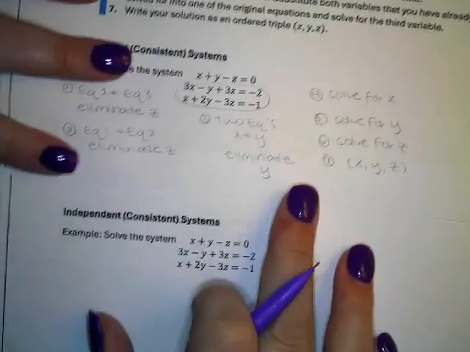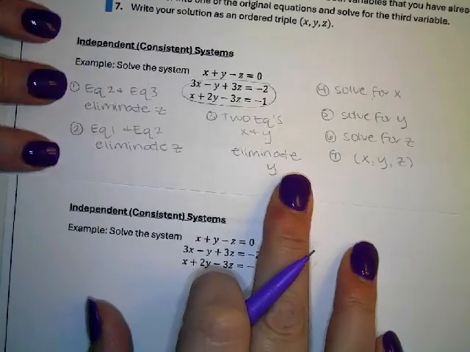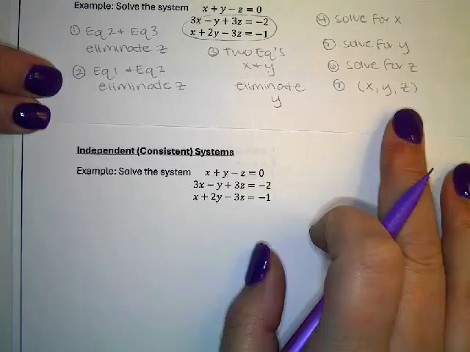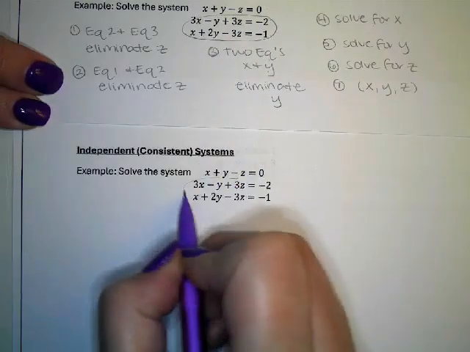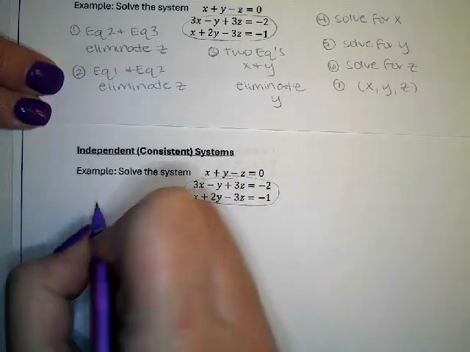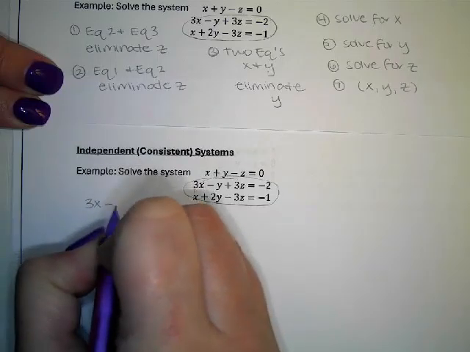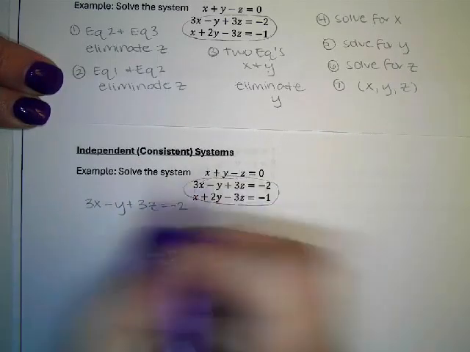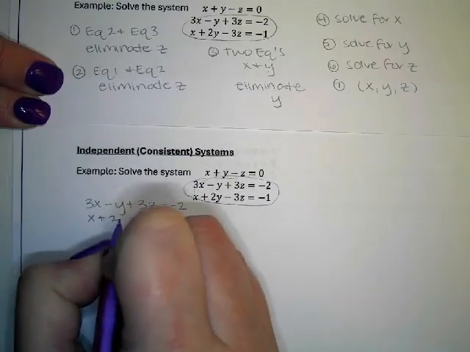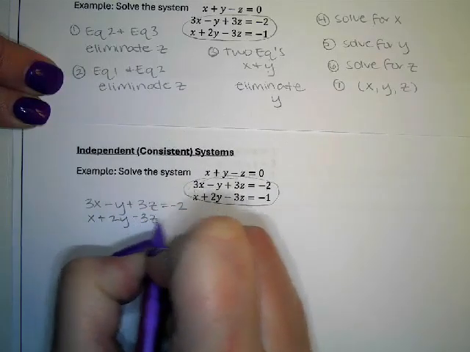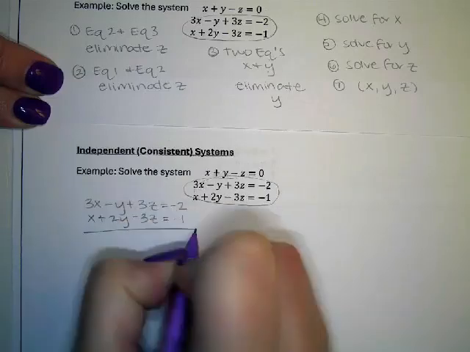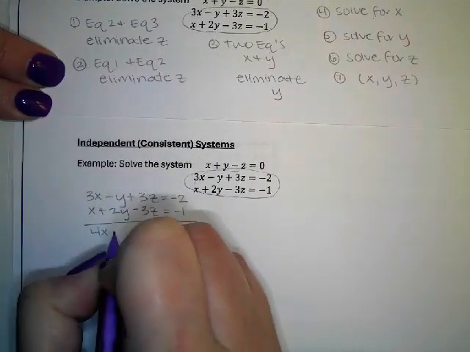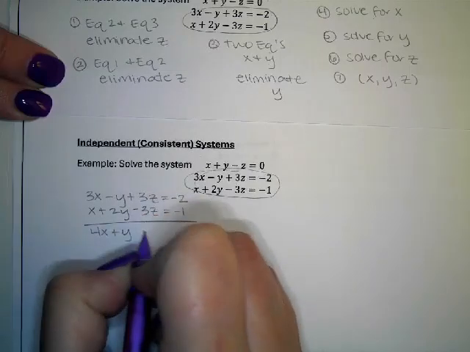So first step. I'm going to work with equation 2 and 3, and I'm going to eliminate z. So I have 3x minus y plus 3z equals negative 2. x plus 2y minus 3z equals negative 1. And when I combine those together, I get 4x plus y, the z's cancel, equals negative 3.